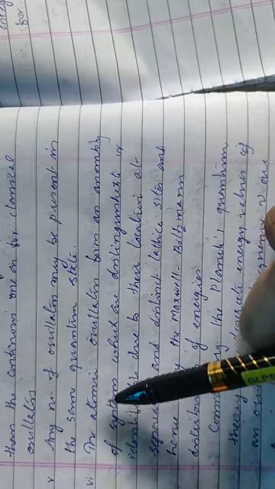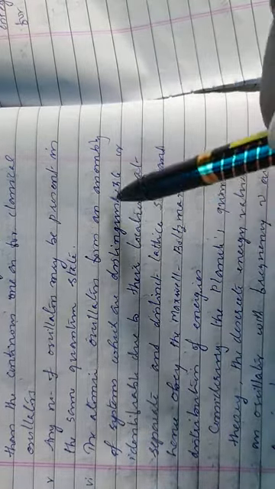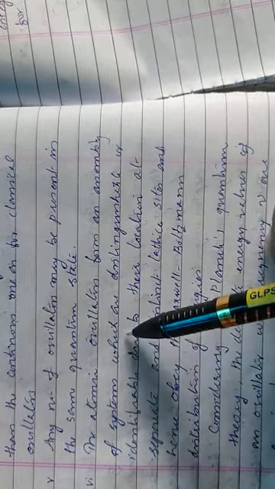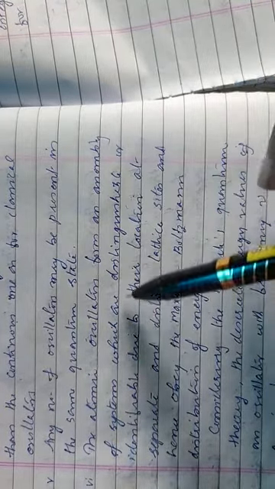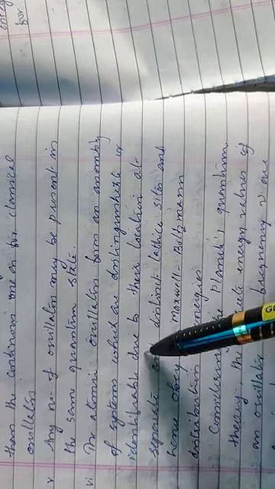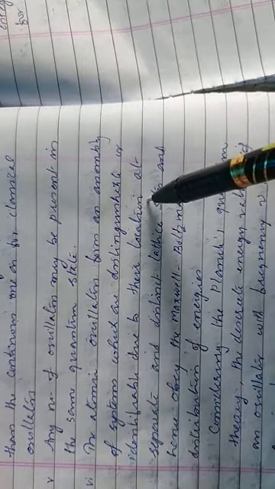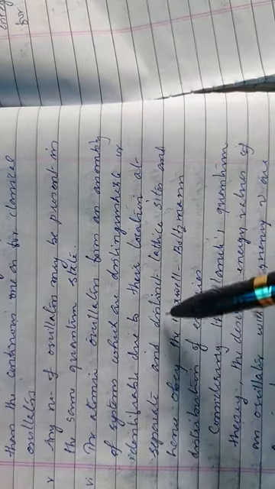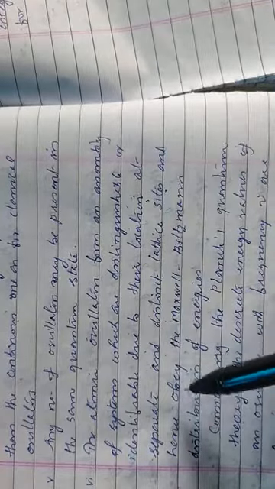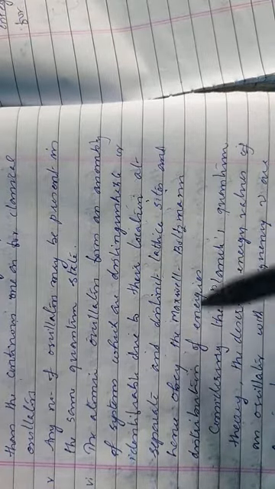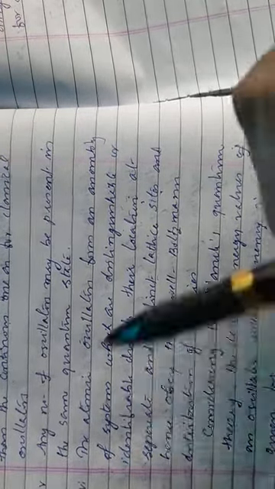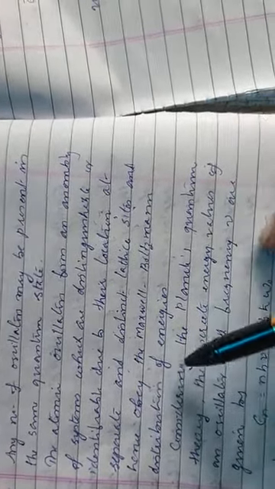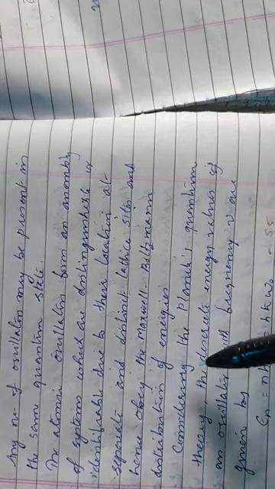And the sixth one is that the atomic oscillators form an assembly of atoms which are distinguishable or identifiable due to their location at separate and distinct lattice sites, and hence obey the Maxwell-Boltzmann distribution of energy. Okay, here also it follows Maxwell distribution.